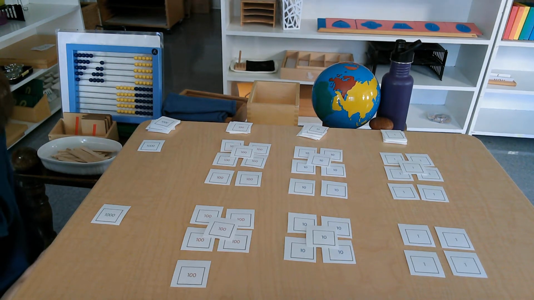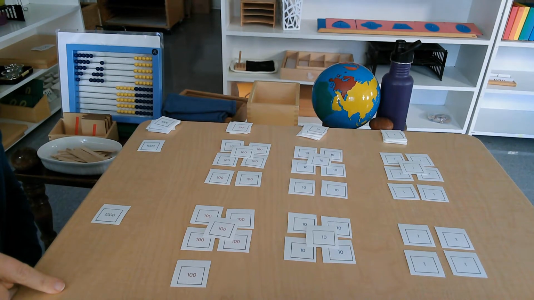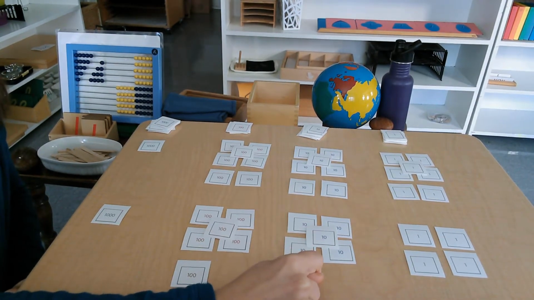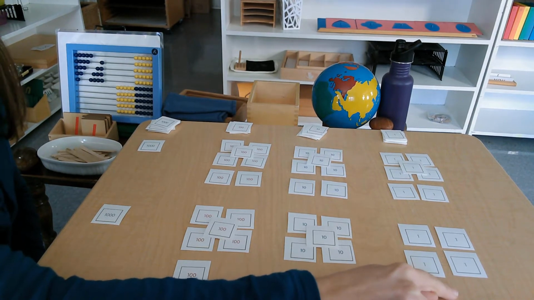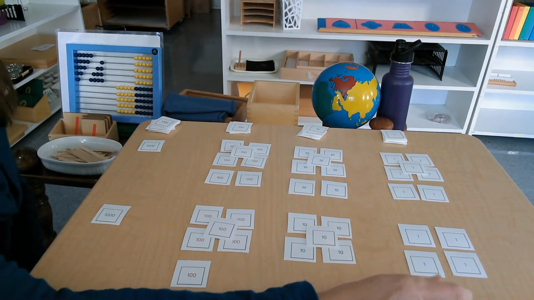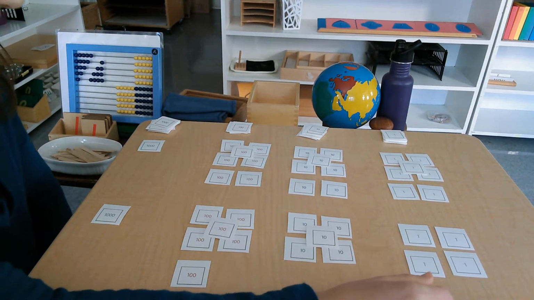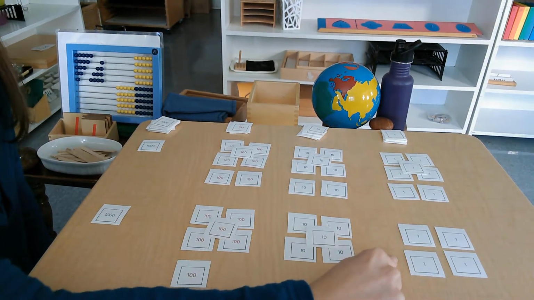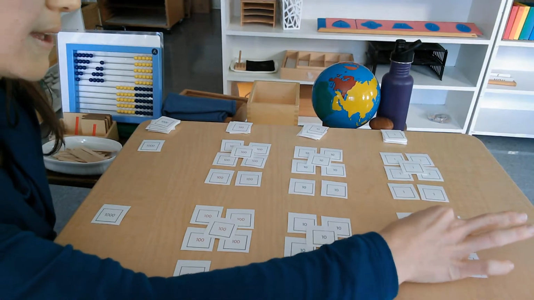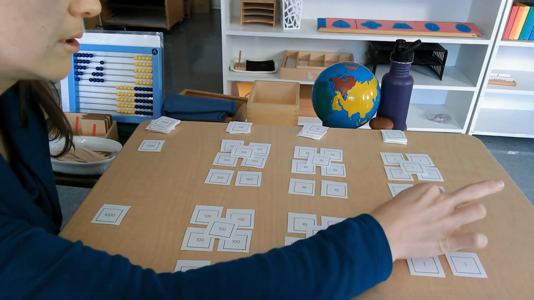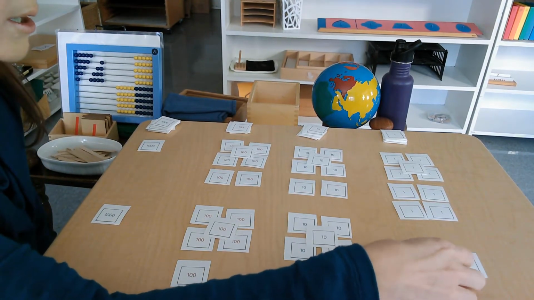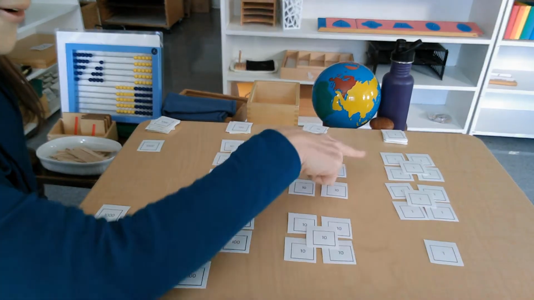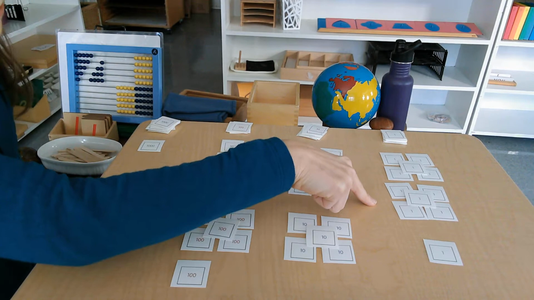Where are we going to start? Thousands? Nope. Hundreds? No. Tens? No. Ones? Yes. Let's join our ones together. So we have 7 here and we are adding these 4. So I'm going to slide up these 2 to make a 4 square. Here. Oh, we have 2 5s.